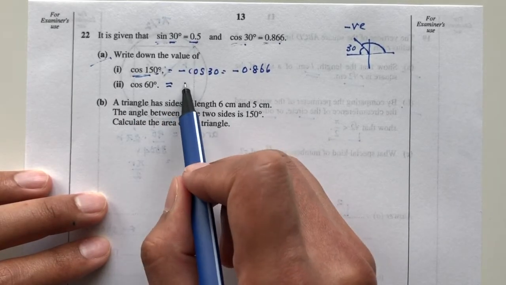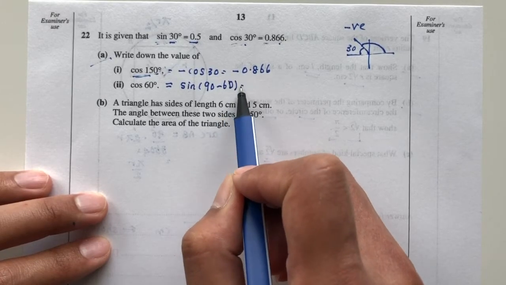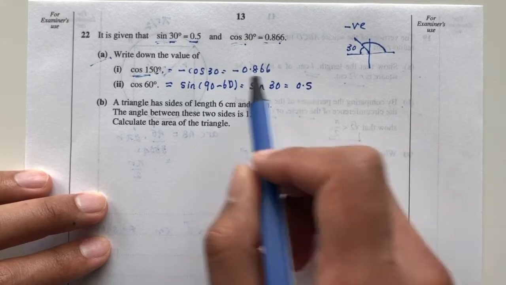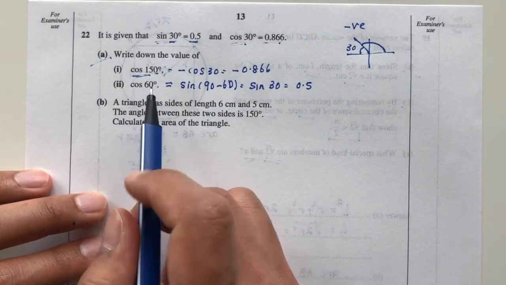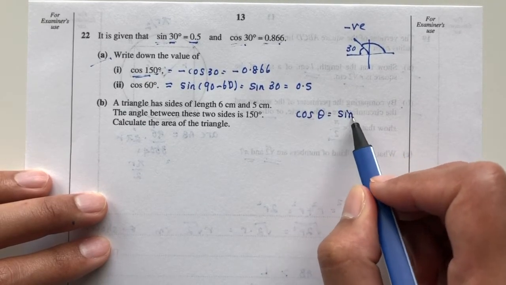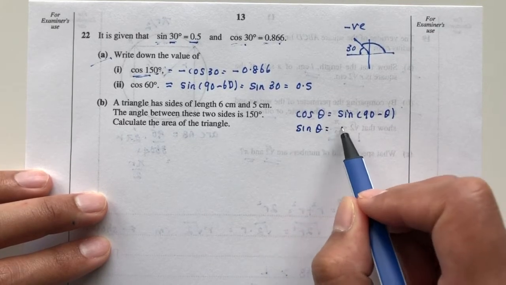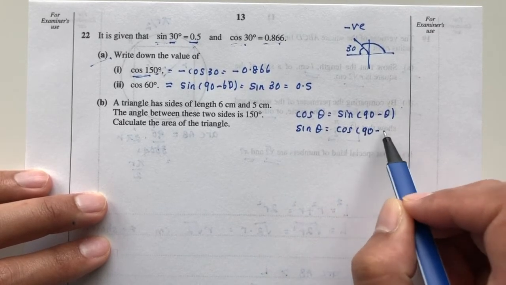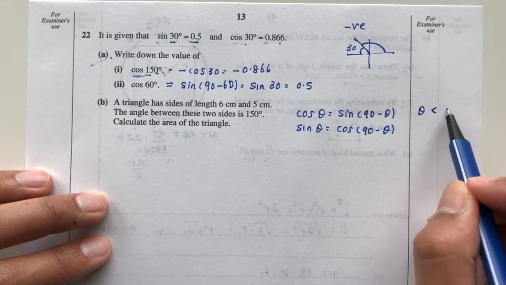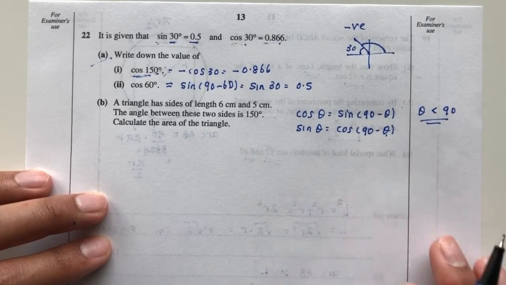So cos of 60 is the same as sine of 90 minus 60, which is sine of 30, which is 0.5, as here. Because these two are complementary angles, we have to know that cos of theta is equal to sine of 90 minus theta, and sine of theta is equal to cos of 90 minus theta. So we have to know these two. Given that this is less than 90, this is acute, we have these two angles are complementary to each other.